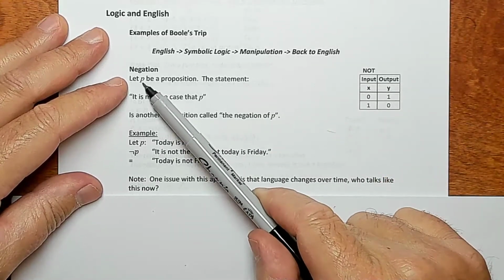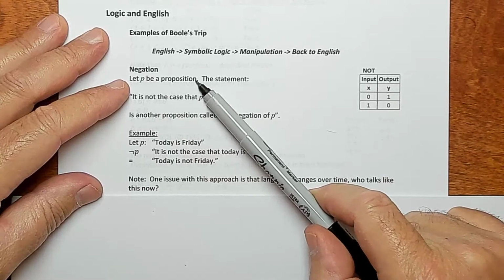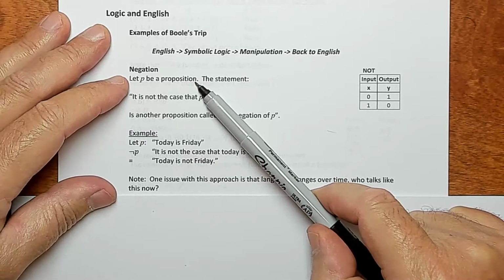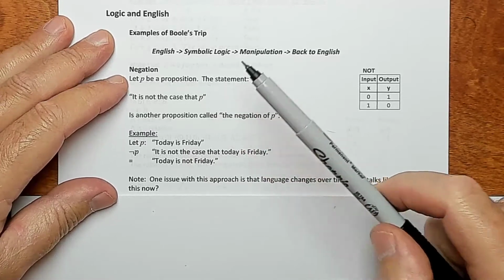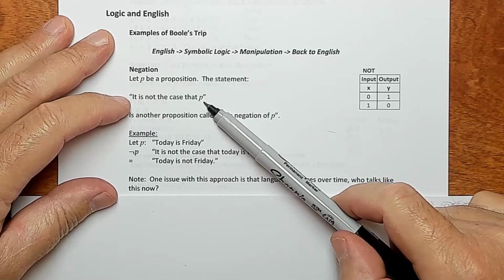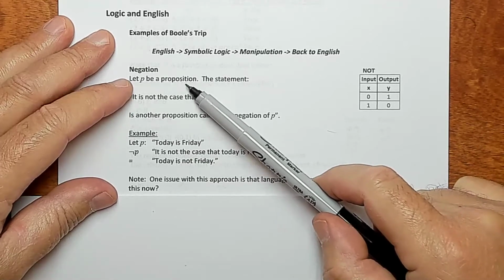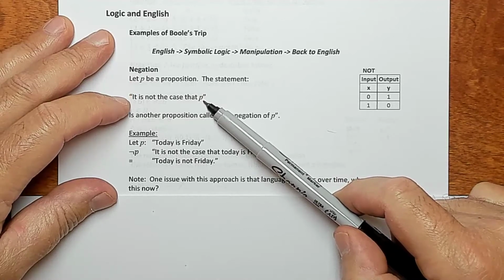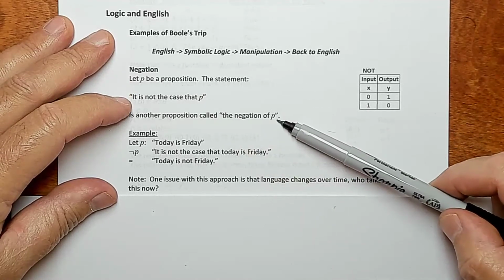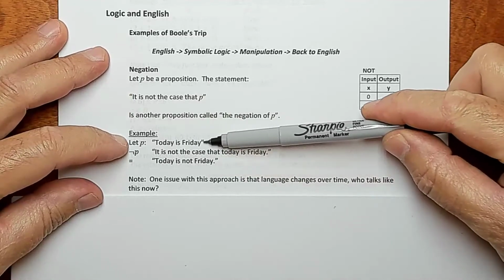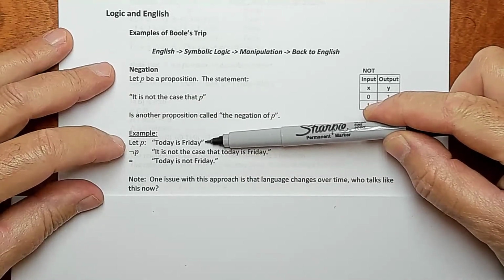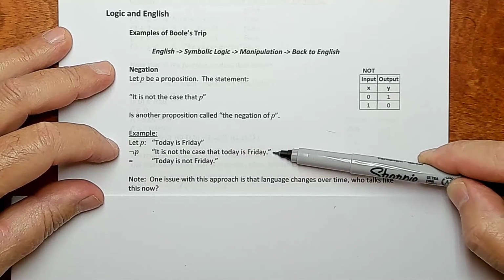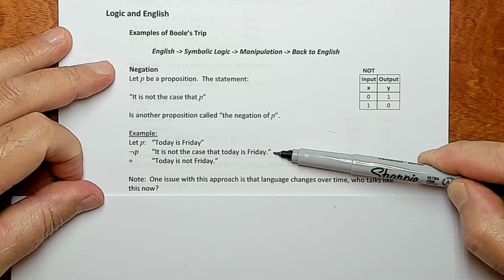So we have a proposition. We have to deal only with propositions here because we need things that have a true or false value. So P will be a proposition. Assume P is some proposition, then this statement, it is not the case that P, is called the negation of P. So for example, P could be the statement, today is Friday. Then the negation of P, or not P, is another statement: it is not the case that today is Friday.